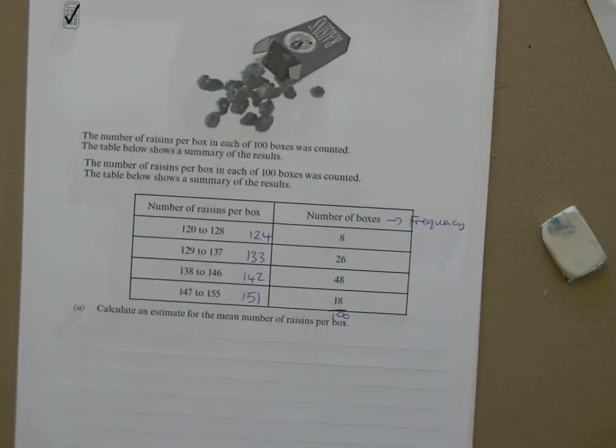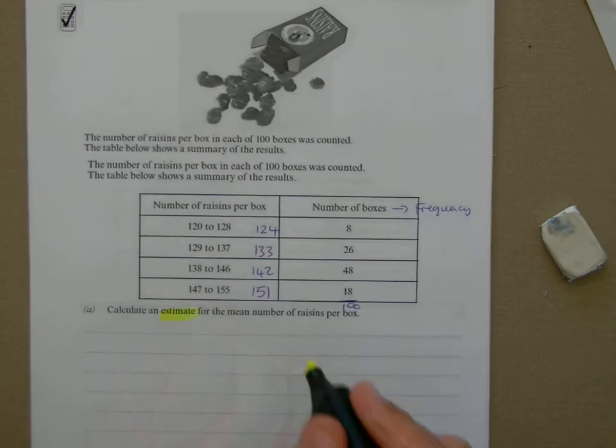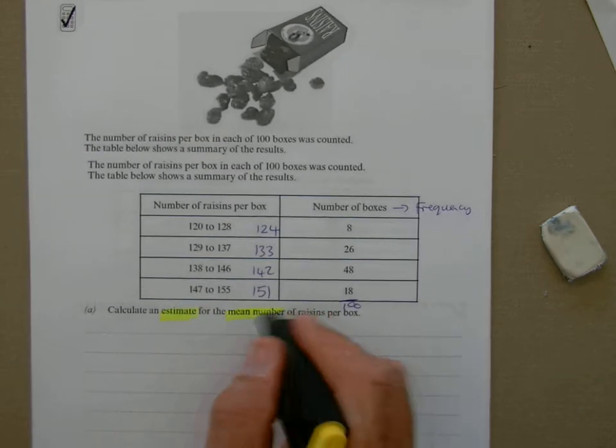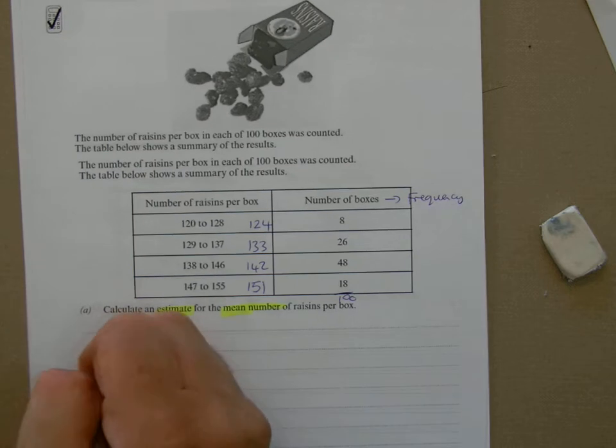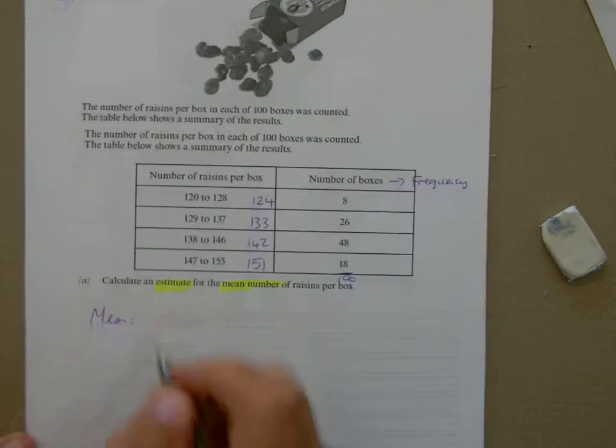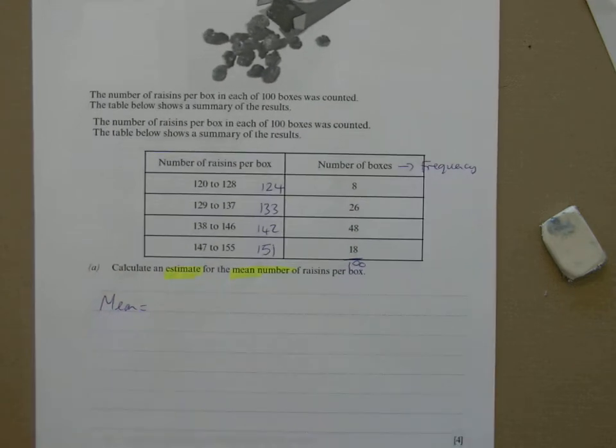By doing that, we're able then to estimate, and it is only an estimate, the mean number. We're not guessing, we're estimating. There's a good estimate by taking the midpoint here. And you have to take the midpoint. So determining the mean then, remember, add them all up, divide by how many are there.